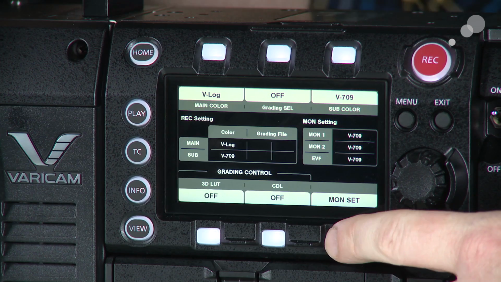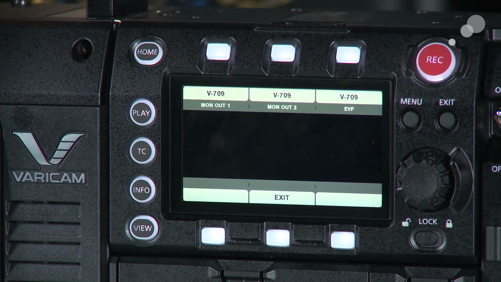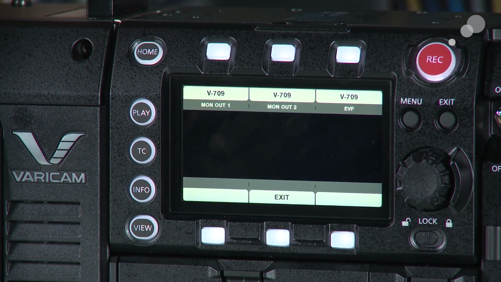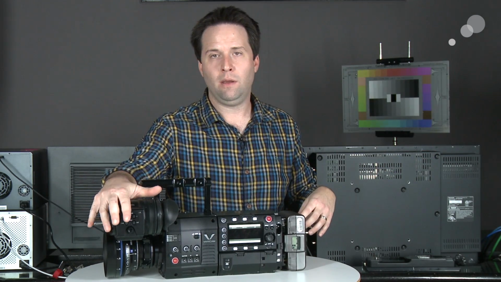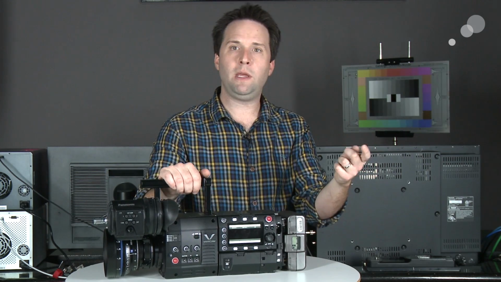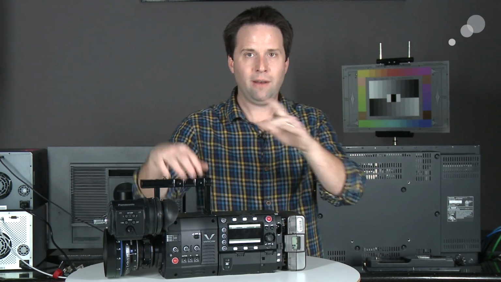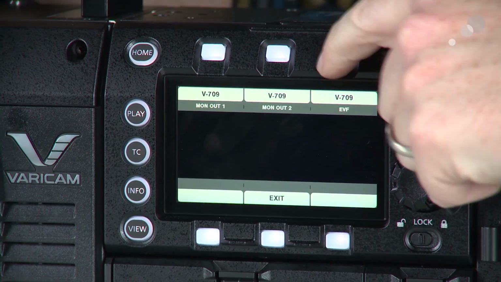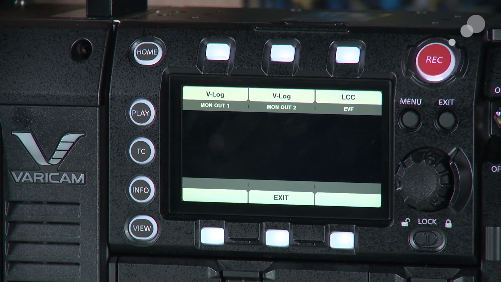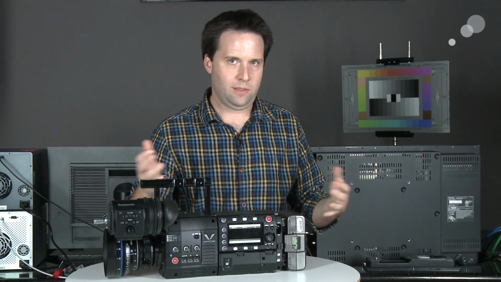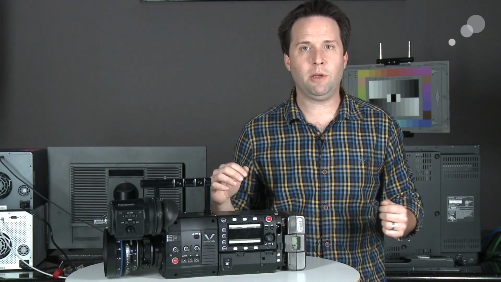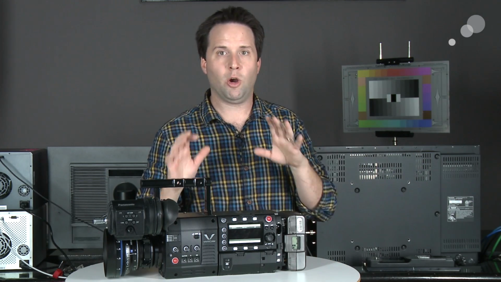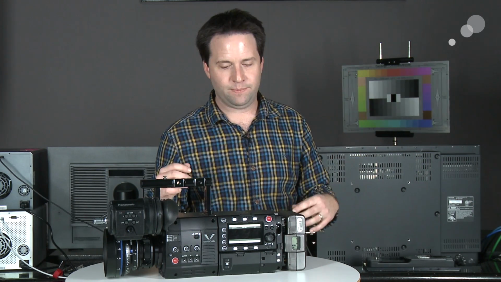And then, big important one here, monitor set in the corner. Monitor set lets me choose what LUT goes to what. Maybe I want my viewfinder to be in 709, but monitor 1 to be in log, and monitor 2 to have 709, different purposes. I can set these each independently here, 709, log, etc. It's all possible. Again, if you're using the grading LUT, you can set that up there too. So all the LUTs are working sort of as expected.